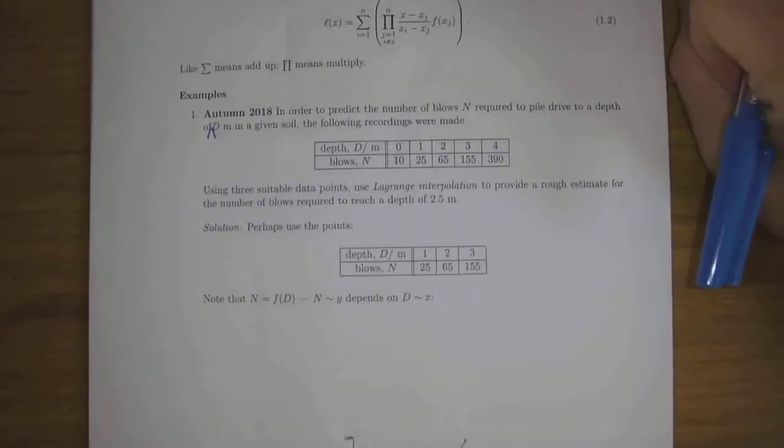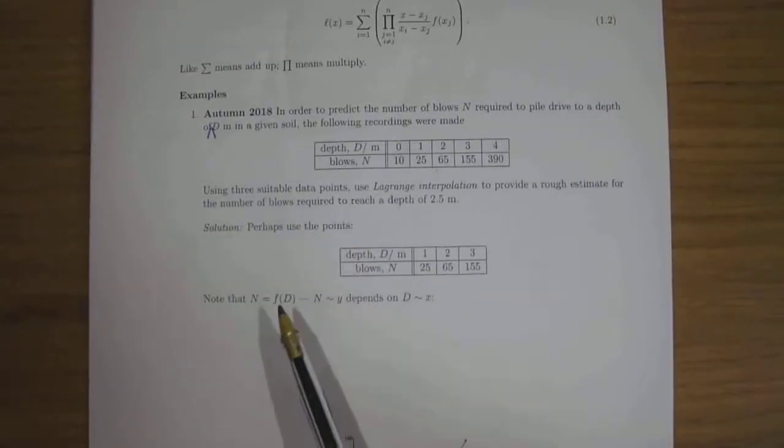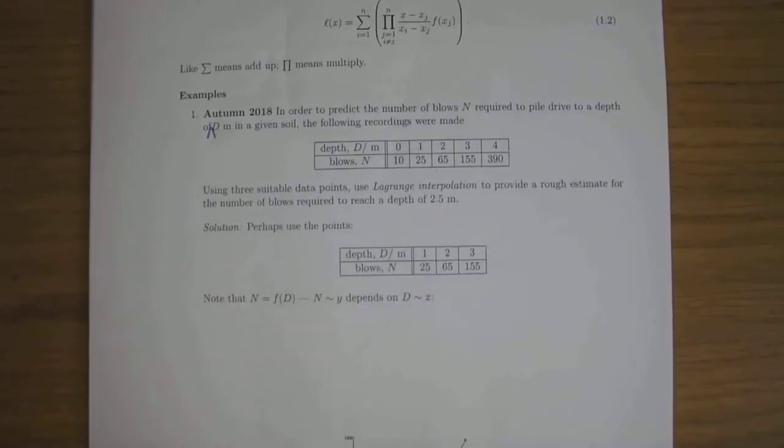Obviously what's happening with all the blows is the ground is getting compacted. It's making it more difficult for the pile to go deeper and deeper. Okay, so using 3 suitable data points, use Lagrange interpolation, which is just that formula on the previous page, to provide a rough estimate for the number of blows required to reach a depth of 2.5 meters. So maybe this was just an experiment done. I can't imagine actually that this would be done, because it probably costs so much to use a pile driver that you just keep banging and see how you get on.